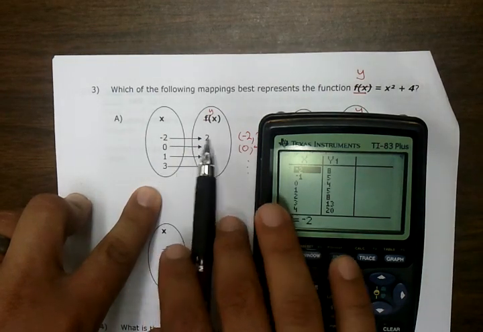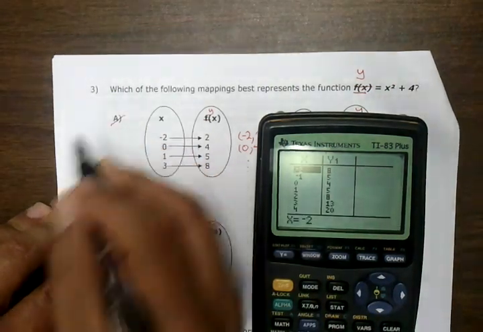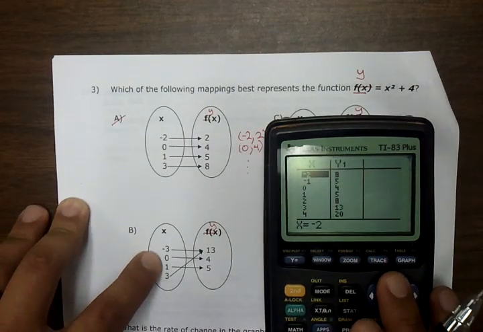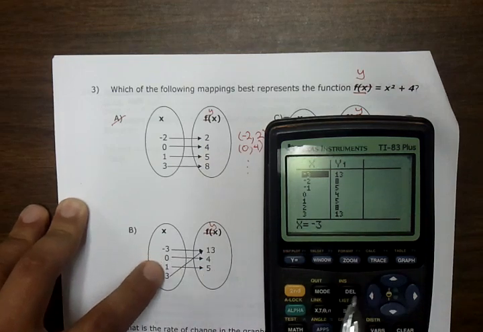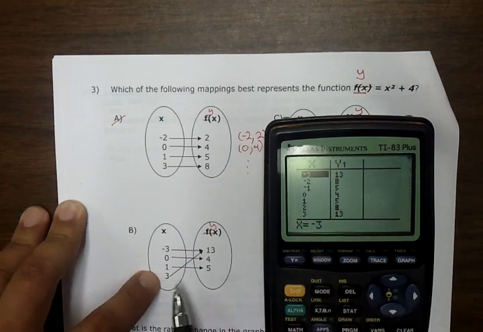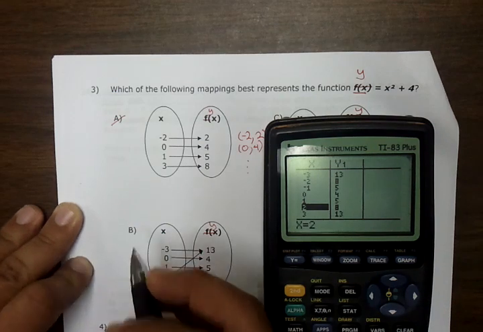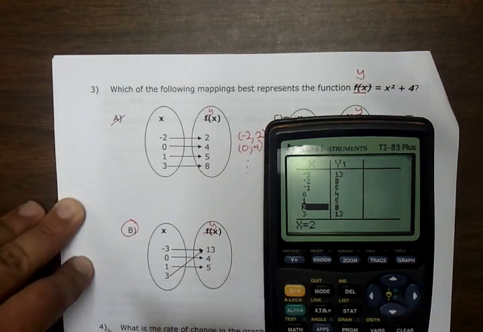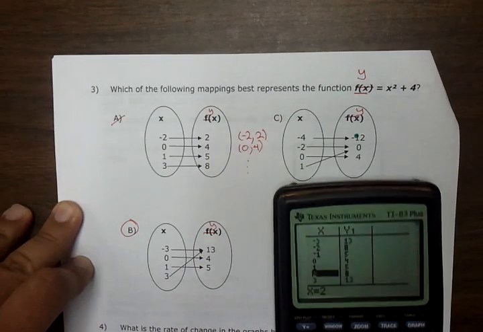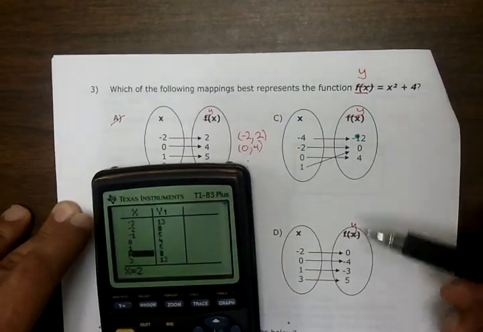So you see how it says -2 should go to 2. This one says -2 goes to 8. So this right here is automatically not an answer. Okay, let's go on with B. Now it says I should go -3, 13. So that one so far passes. 0 to 4, that one too. 1 to 5, that one does as well. And then finally 3 and 13. So that means that since I made sure that all of these match up correctly, this is a correct answer. And if you want to just be certain, you can check the other ones, but I will guarantee you that one of these is going to have an error.